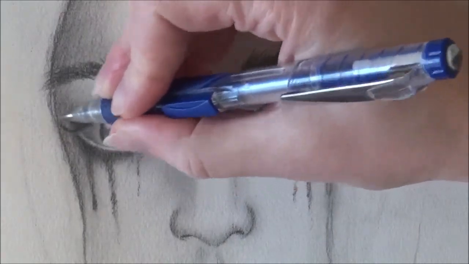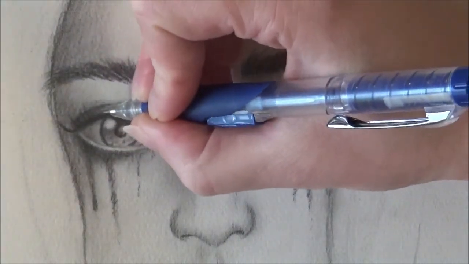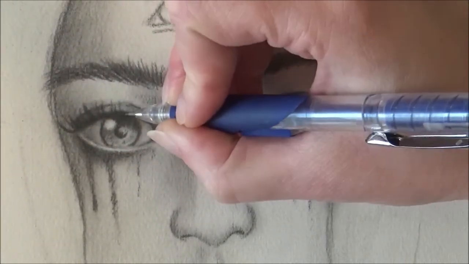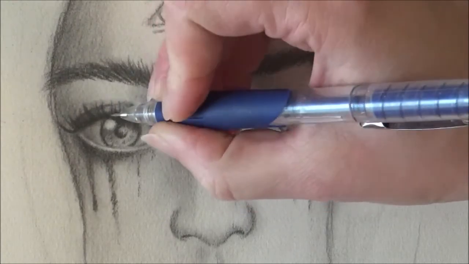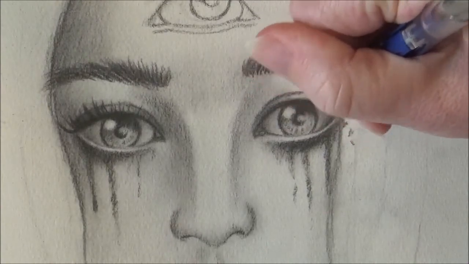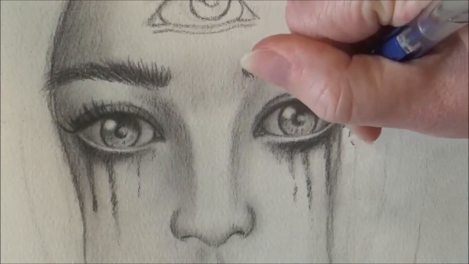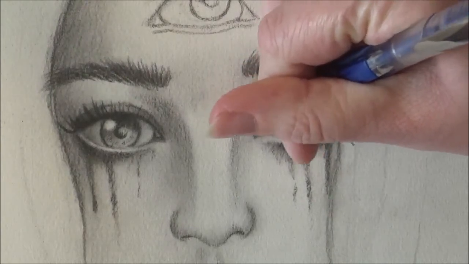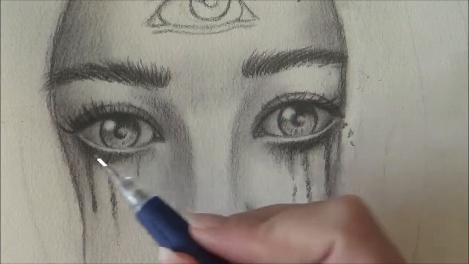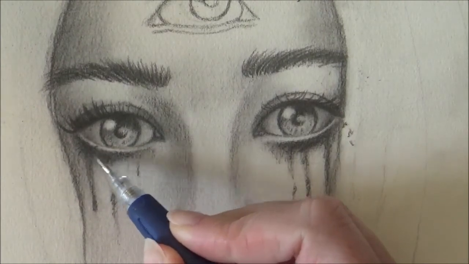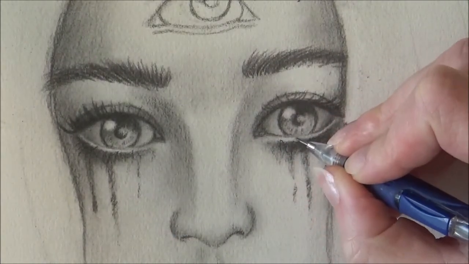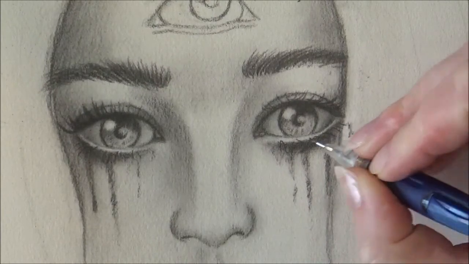So with the lashes, we're just gonna, I like long lashes, so, and even though you can't really see them too much on the bottom, I do like to put them there.